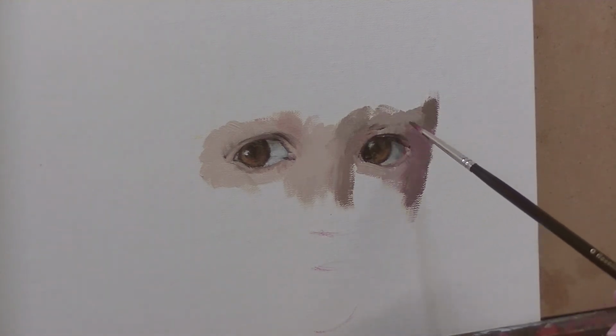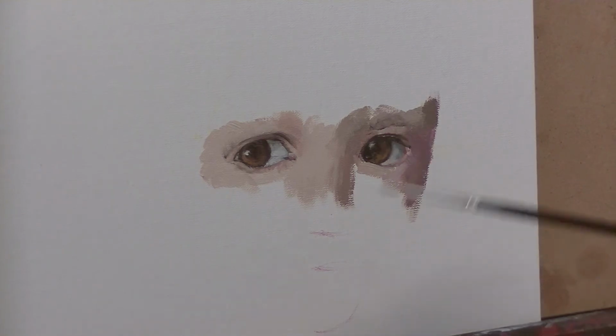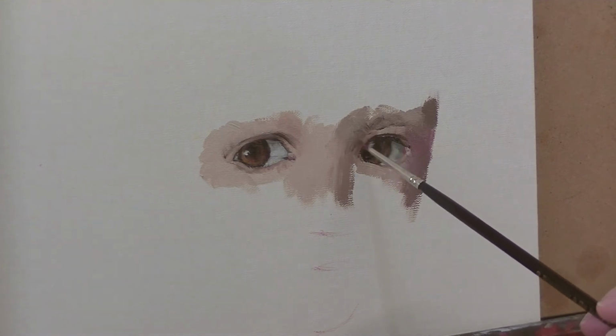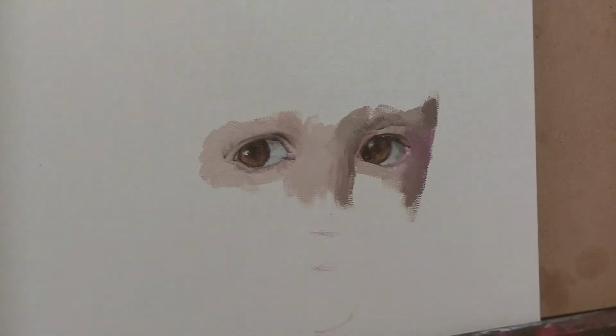When painting a child's eyebrows, you want to definitely keep them super soft, very light and airy, definitely nothing hard or too severe.